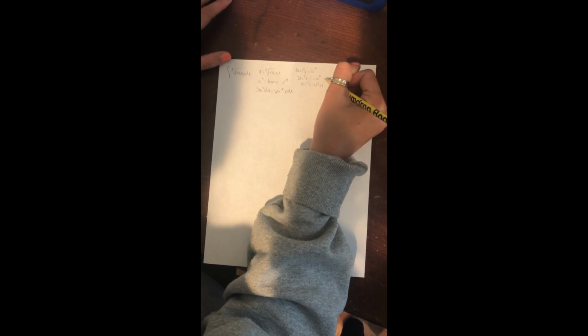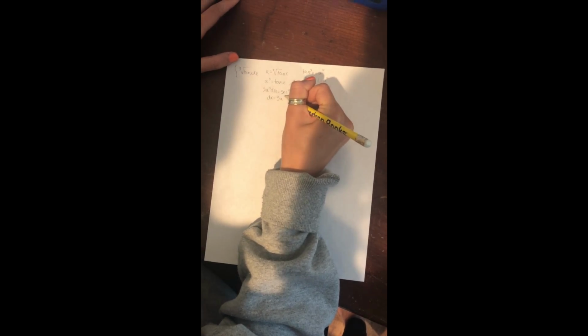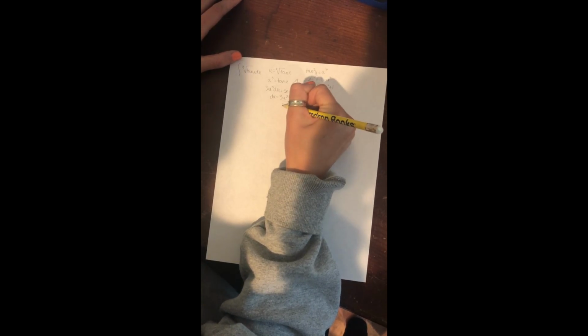So we're going to try to get dx by itself, so we're going to let dx equal 3u squared du divided by secant squared x, which is u to the sixth plus 1.